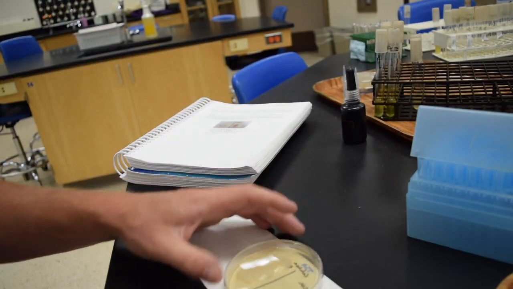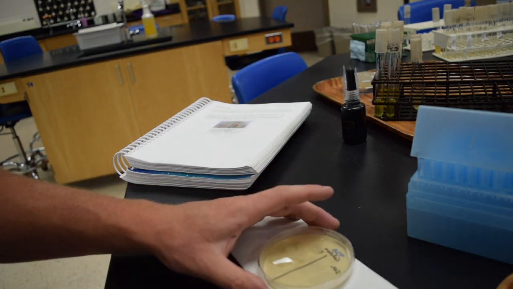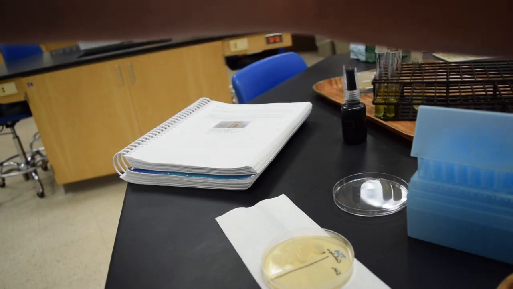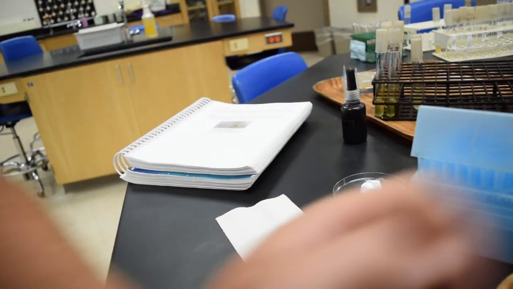And the last one, we have the catalase test. We have Bacillus on the left, Streptococcus mutans on the right. I'm going to add a couple drops of hydrogen peroxide. And we're looking for bubbles indicating positive.